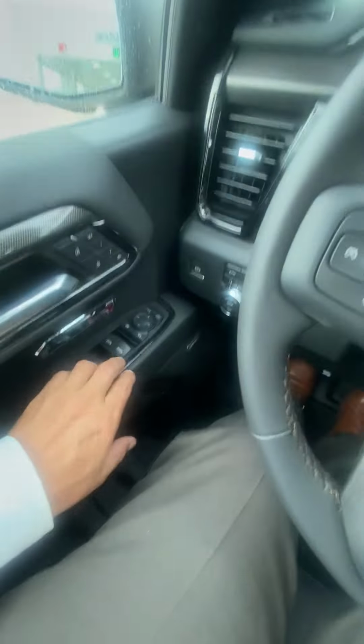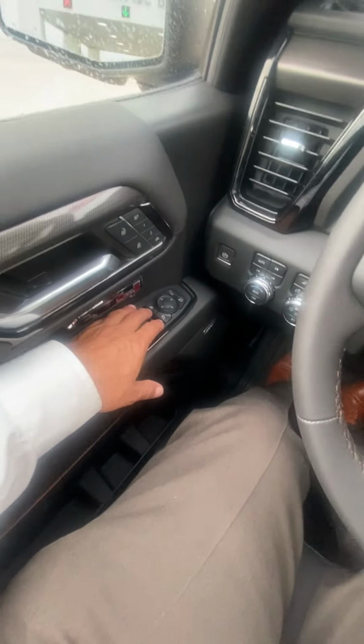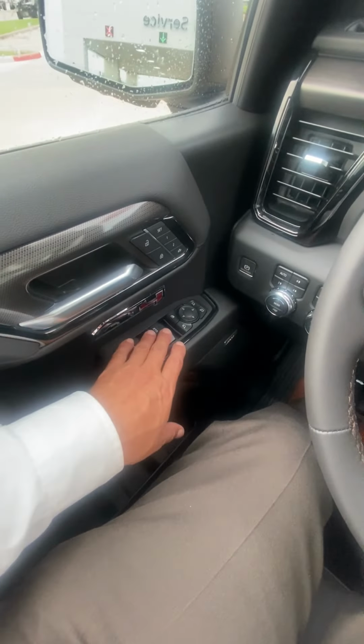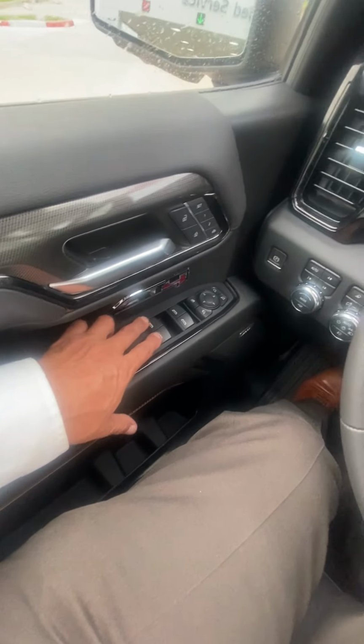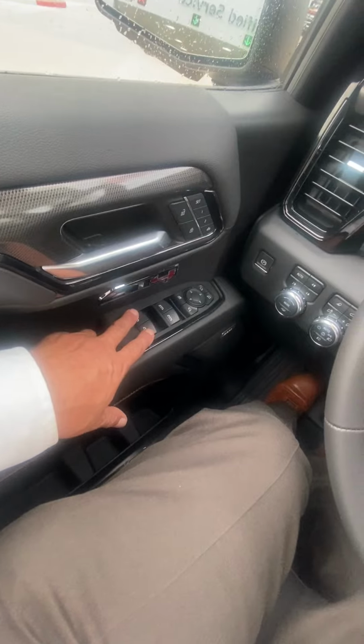Okay. Now, this one locks out the windows from the other door buttons. These are your window controls. You've got auto up and down for the front windows, manual up and down for the back windows.